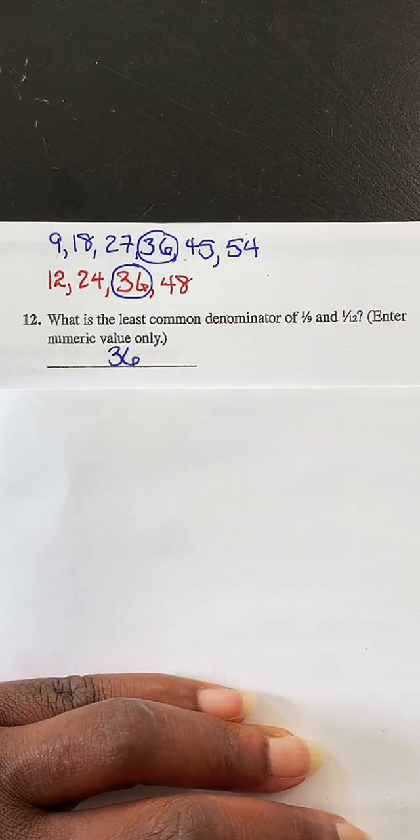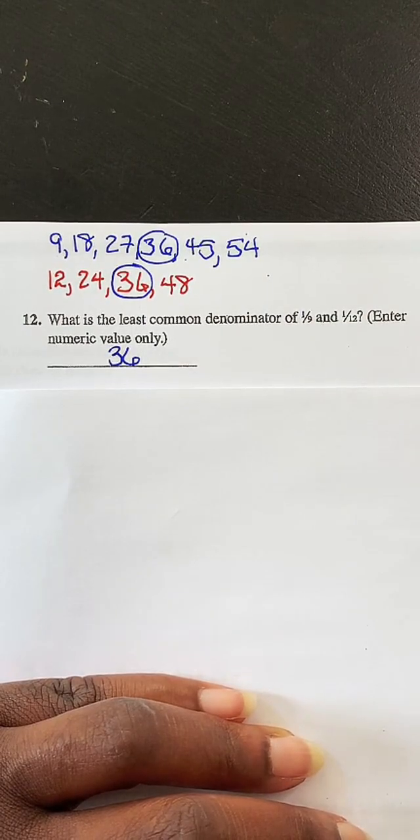Okay. 12 doesn't go with the 9. Okay. That goes evenly into both. Yes. Okay. Not a problem. All right. Awesome. Let's keep it going.